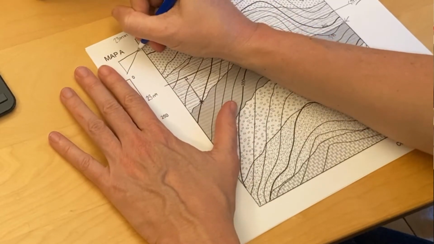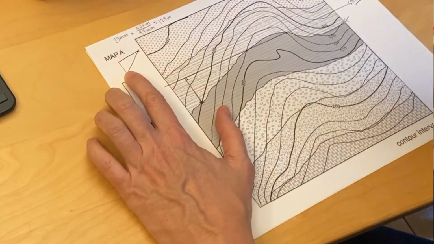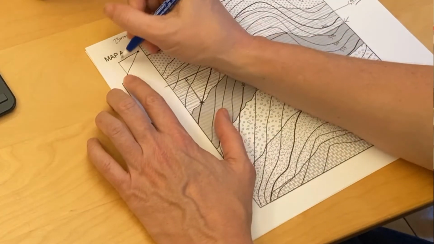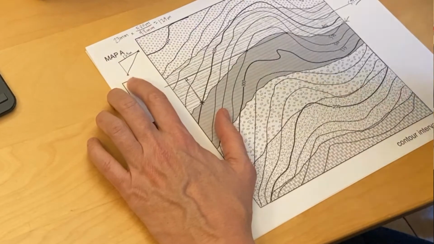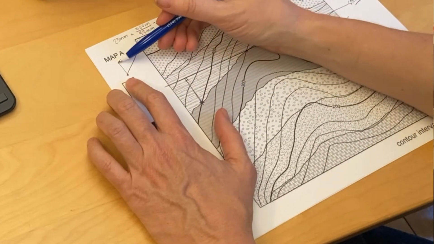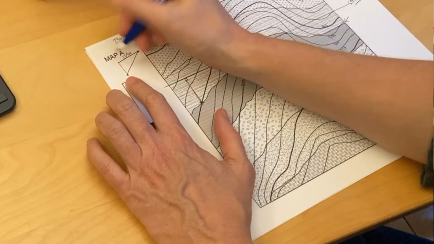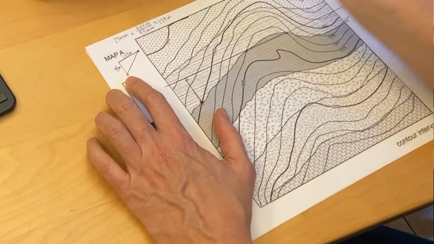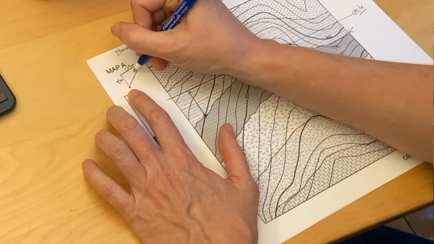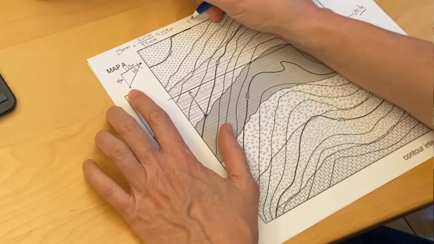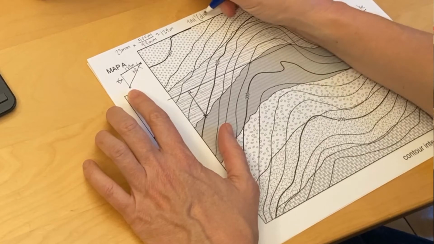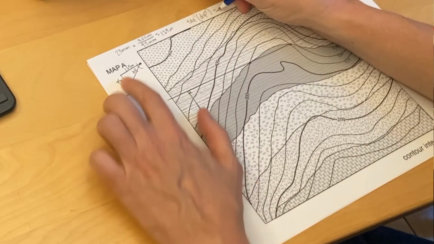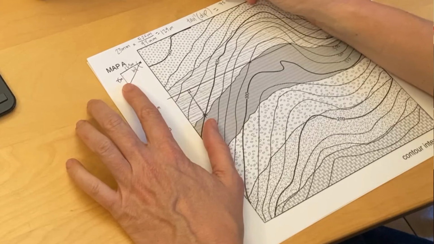So I can draw this. Here's my 400 meter point. Here's the projection of my strike line that's at 325. So I have 124 meters horizontal distance, and this is 400 minus 325, 75 meters. And this, my friends, is your dip angle. The dip angle is the tangent inverse of opposite over adjacent, 75 meters over 124 meters.